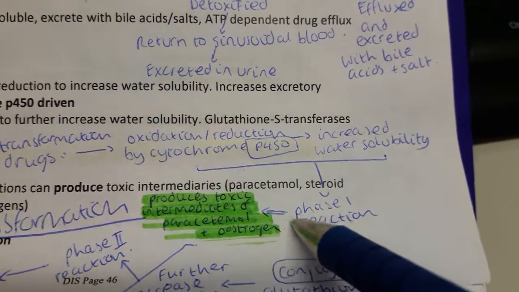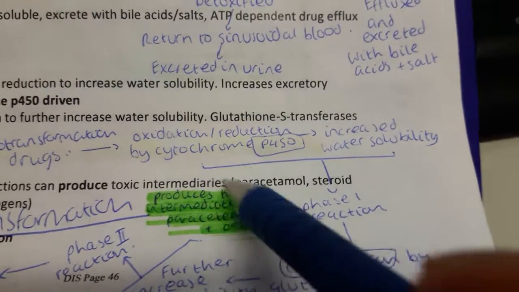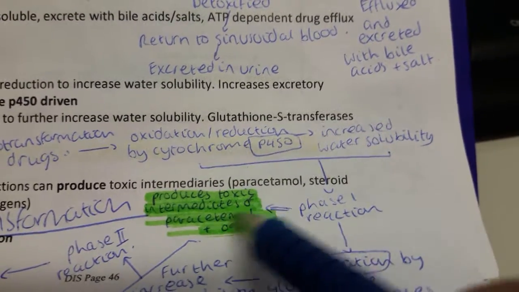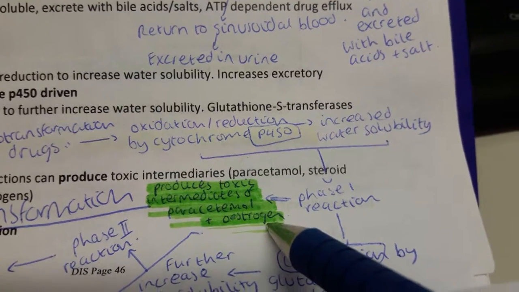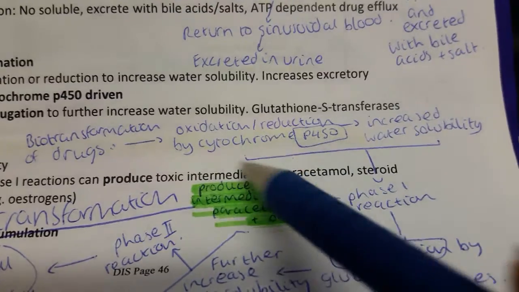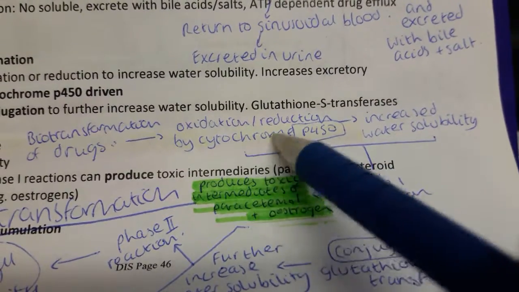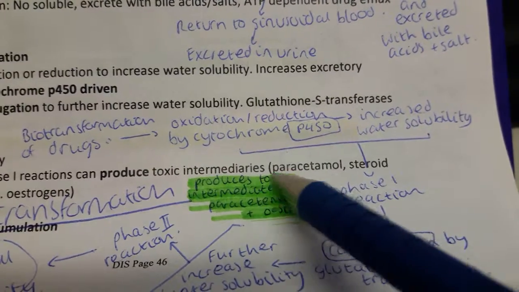However, this also produces toxic intermediates of paracetamol and estrogen. So drugs and hormones, when they're biotransformed in phase 1 reactions, the intermediates produced by cytochrome P450 can be toxic.